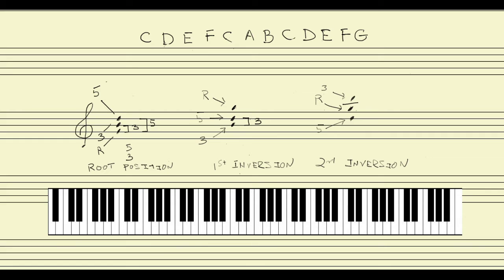And the top note of the triad is now a sixth above the bottom note, even though that top note is now the root. So we have this interval structure of, from the bottom note, we have a third up, and we have a sixth up. And that's sort of the typical or the identifying interval structure of the first inversion.